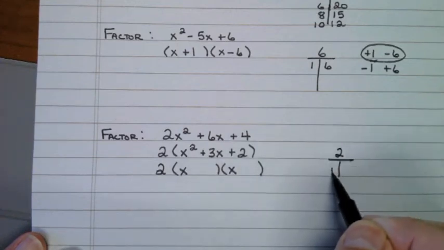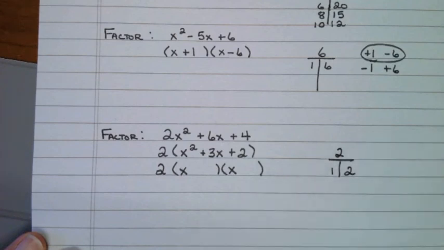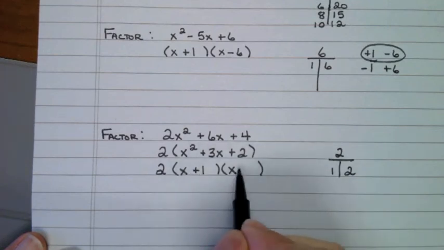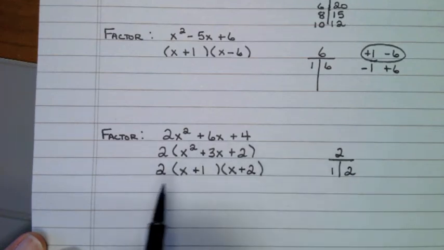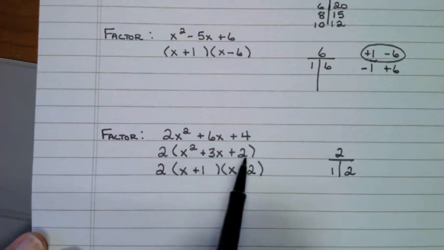When I'm making that list, the only two numbers that multiply together to give you 2 is 1 and 2. And how do I get +3 from these two numbers? A +1 and a +2. This has been factored completely. So once you factor out the greatest common factor, you put it out here on the outside. This trinomial that's left inside, you factor it just like the other ones.